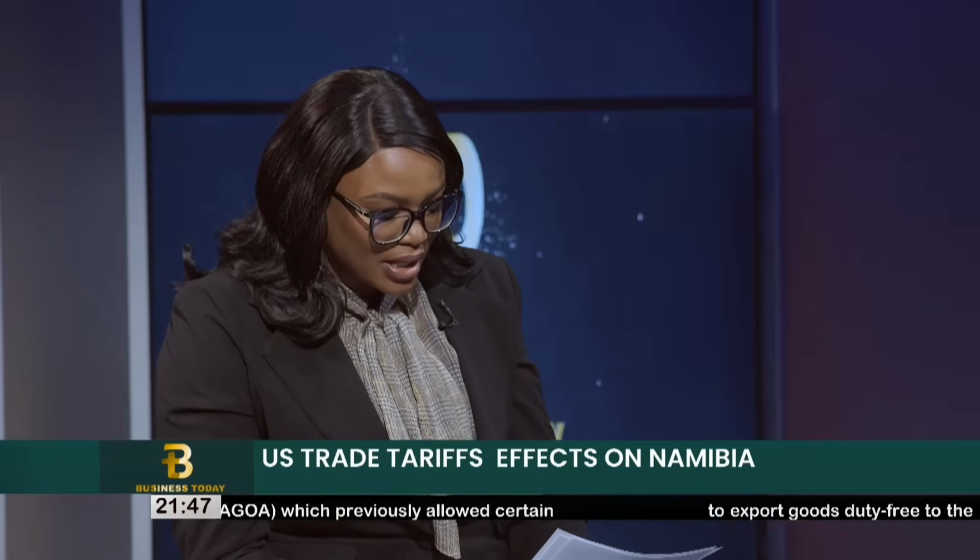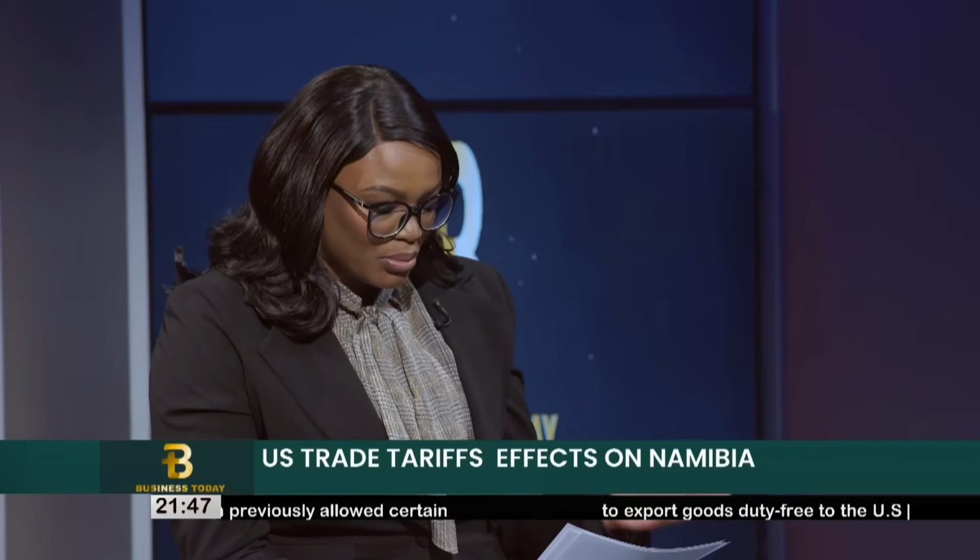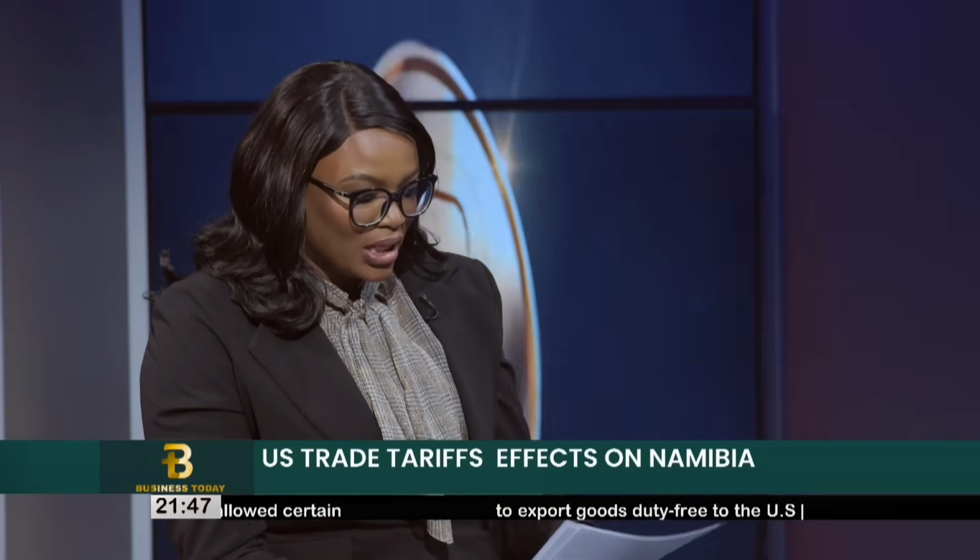Let's perhaps look at new international export markets that Namibia can tend to in an effort to remedy this current situation.